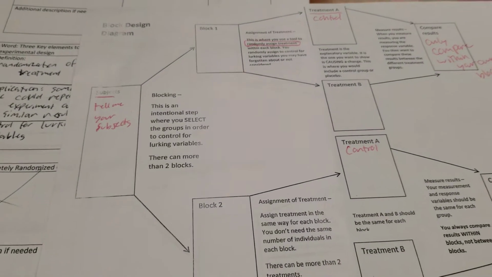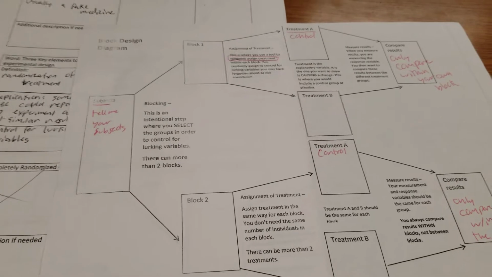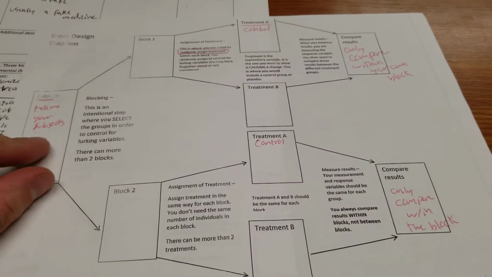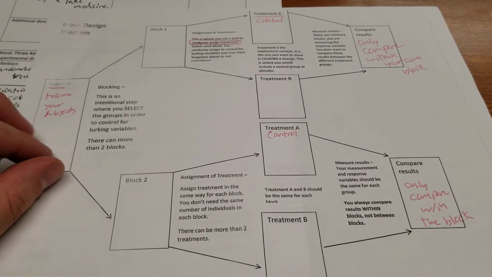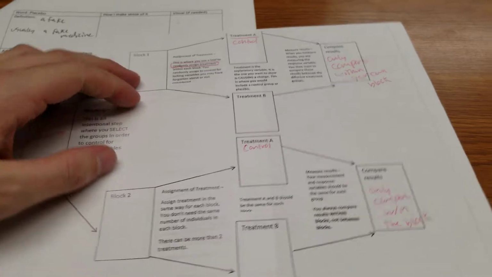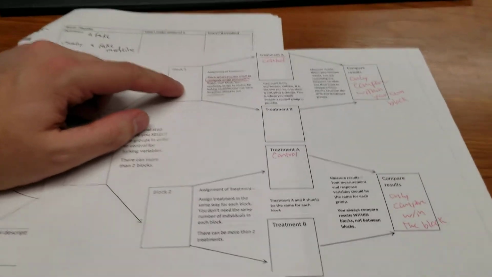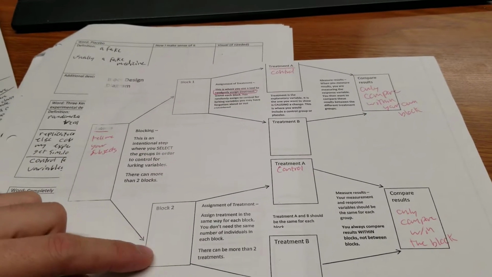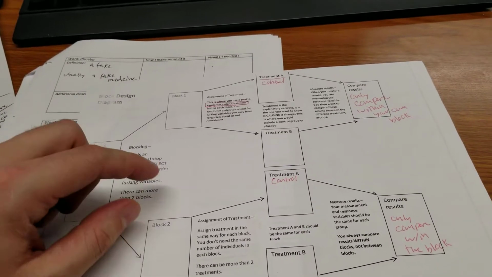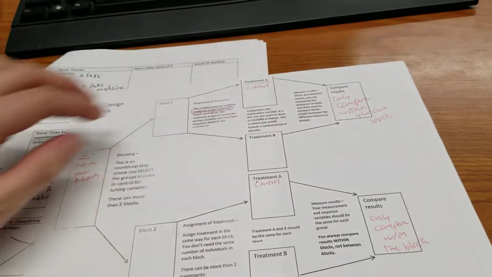It's almost the same as completely randomized, but if something else might affect my scores, I would want to block first. So first you tell me your subjects, then you block into groups that are segregated. Block 1, everyone in block 1 should be similar to each other. Everyone in block 2 should be similar to each other, but block 1 and block 2 should be different. And then within each block, you run a little experiment.